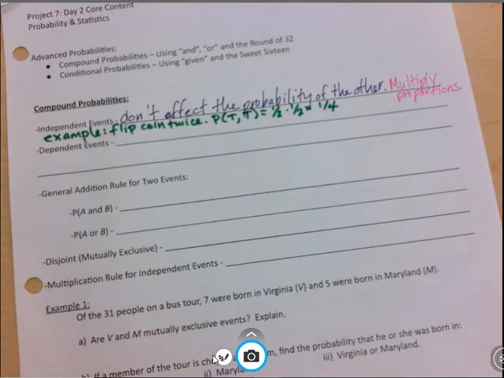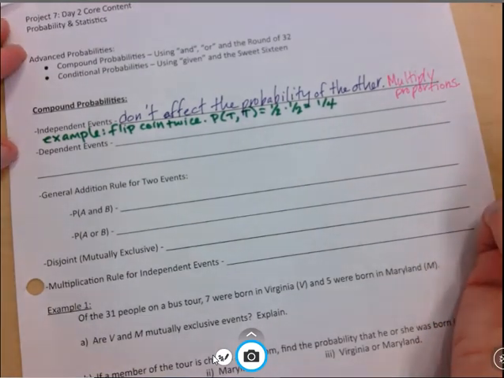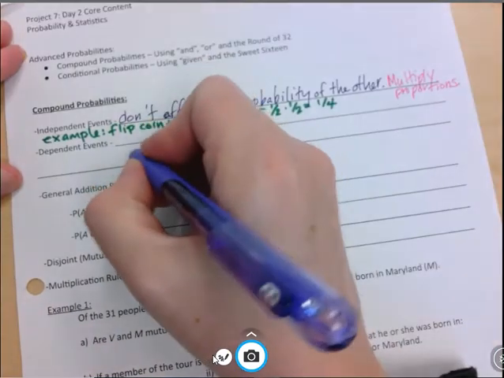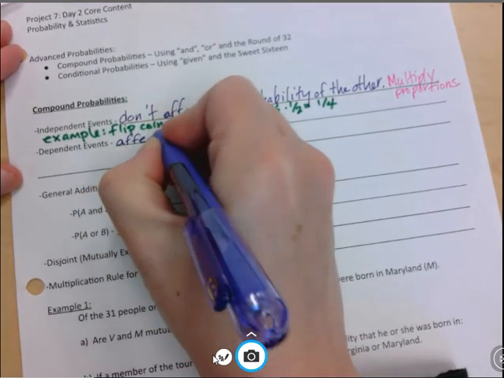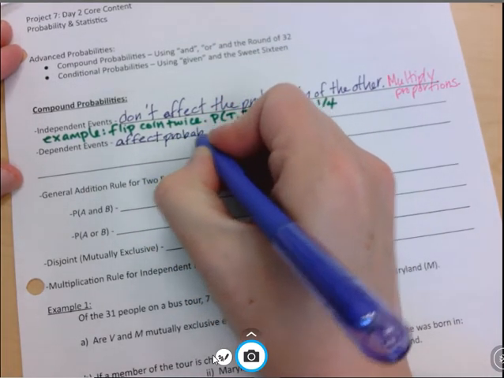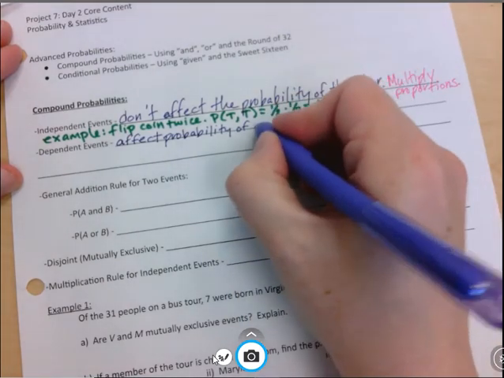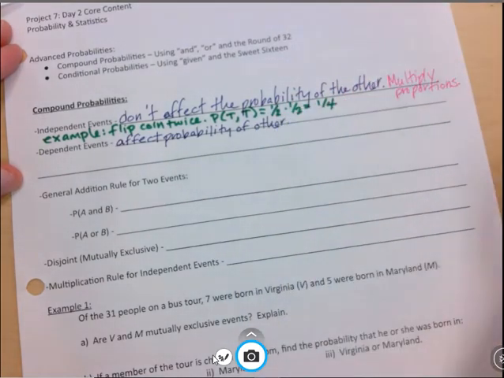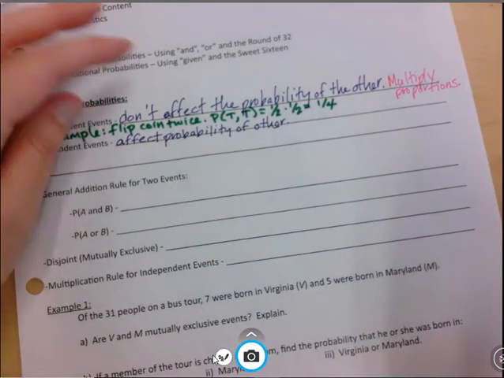All right, dependent events affect the probability of the others. So that means once one thing happens, that affects the probability of the other events. So dependent events affect the probability of the other. And I'm going to write this, but I'm going to explain it better with an example.